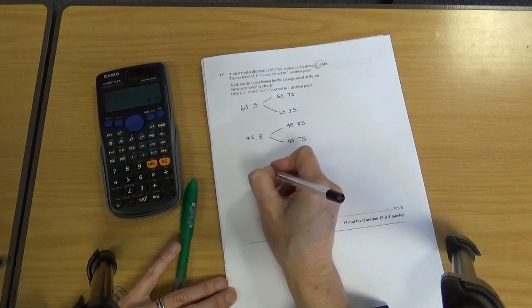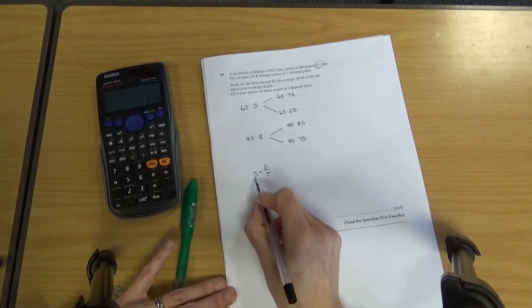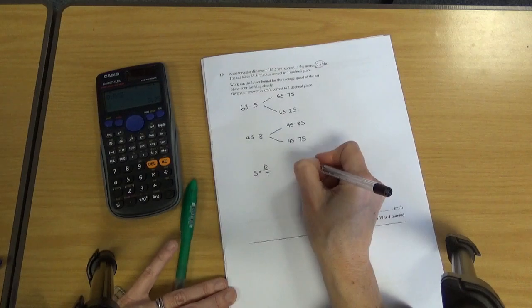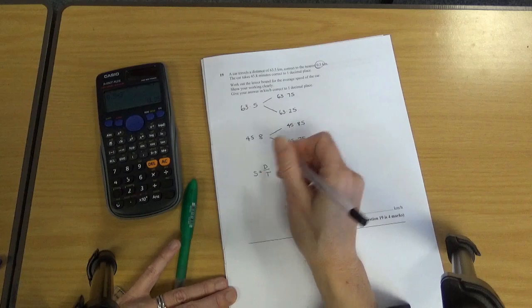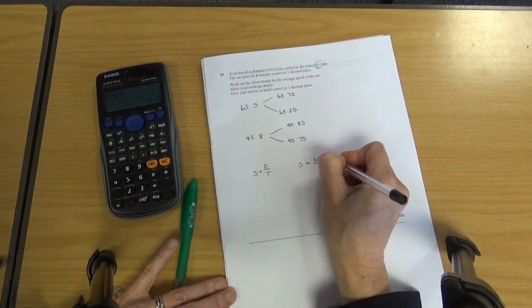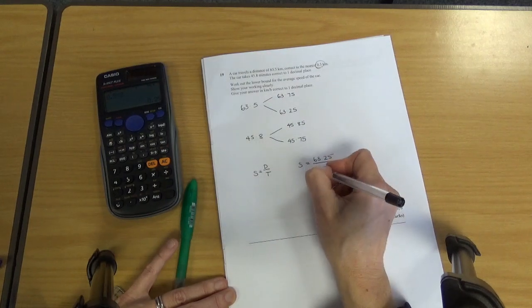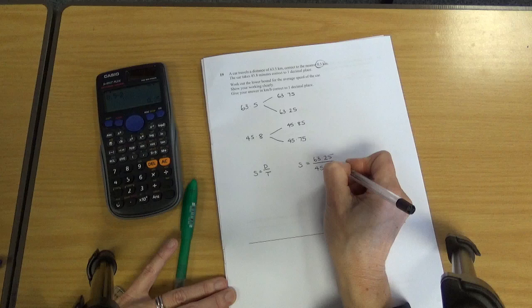Speed is distance over time. I want the lowest value for the speed, so I want the lowest distance, which is 63.25, over the largest time. And the largest time is 45.85.